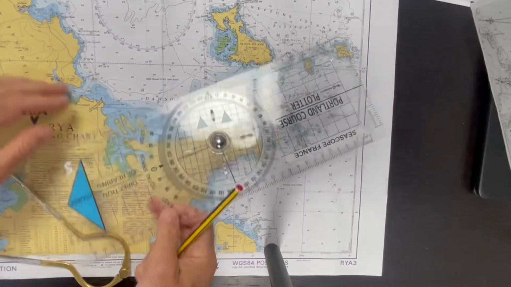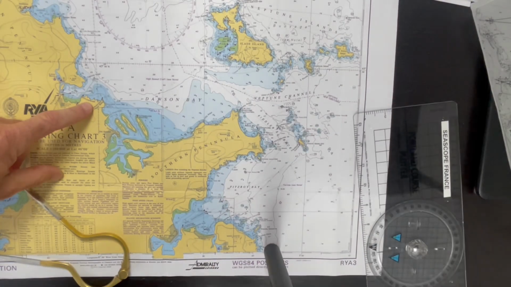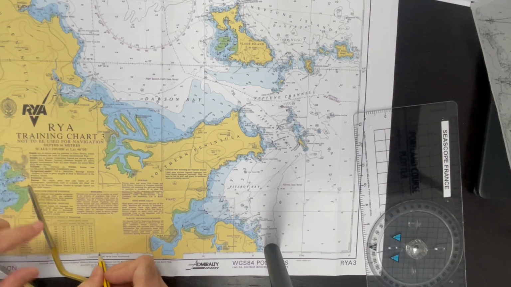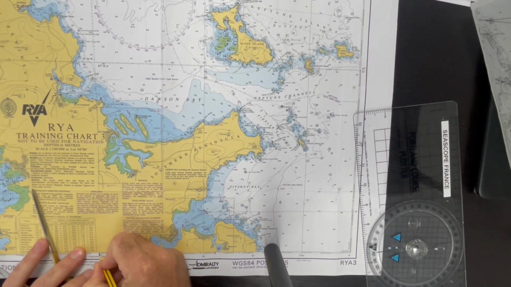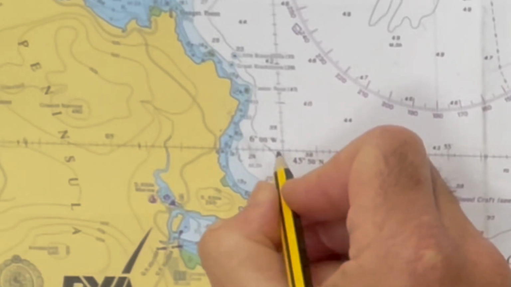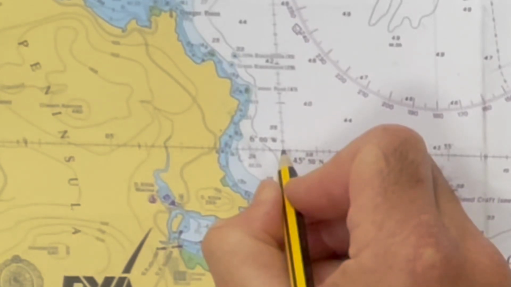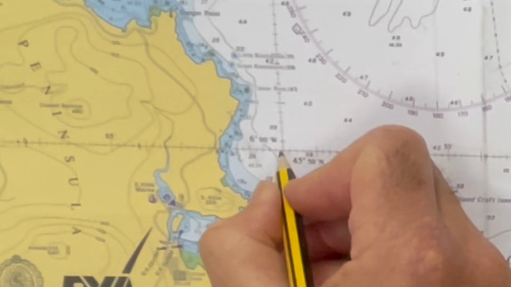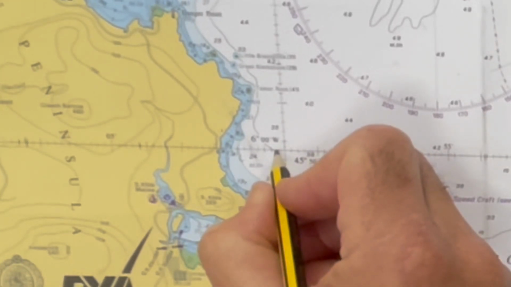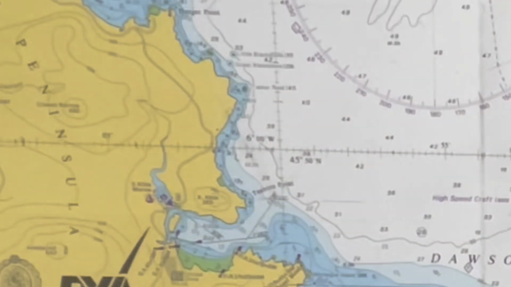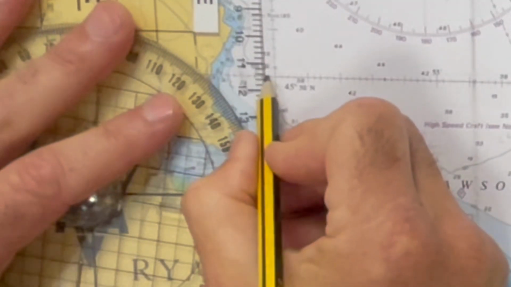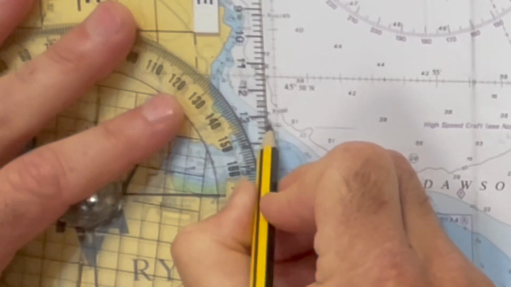The longitude is 006 on the dot, decimal 23. So there's a little notch there. We could go up to the repeater here, 006, 0 minutes decimal 2.3. Be about there. So where those two meet, there and there, is exactly there.